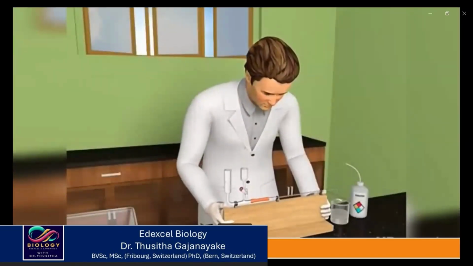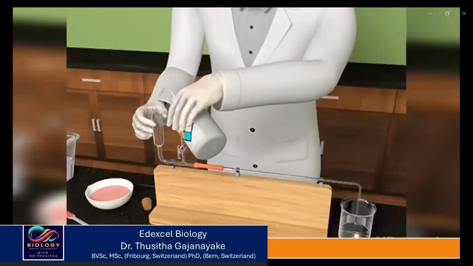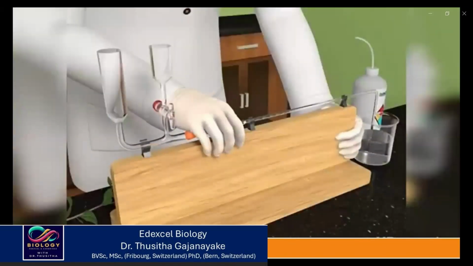Okay, this is the experiment, right? The potometer, we're going to learn that one. Right now, this person is filling the beaker with water, which is attached to the capillary tube.